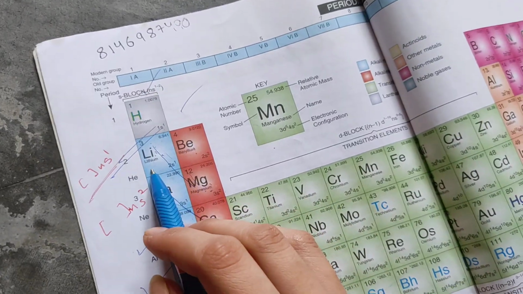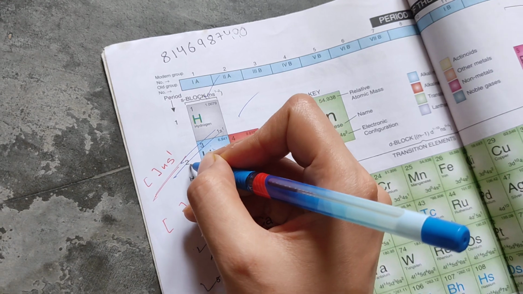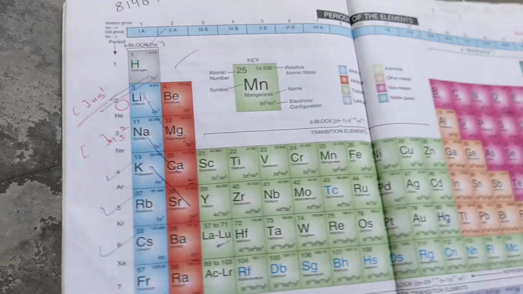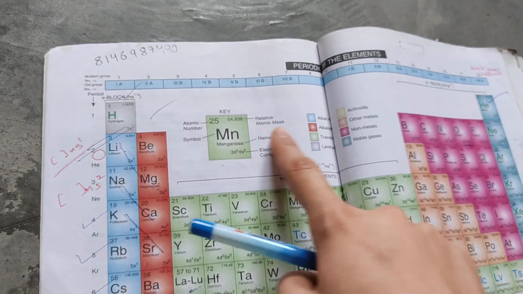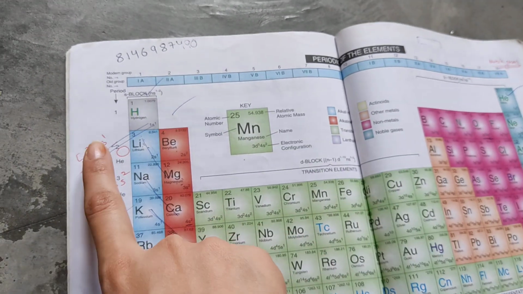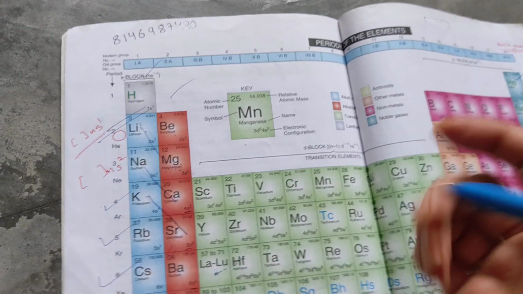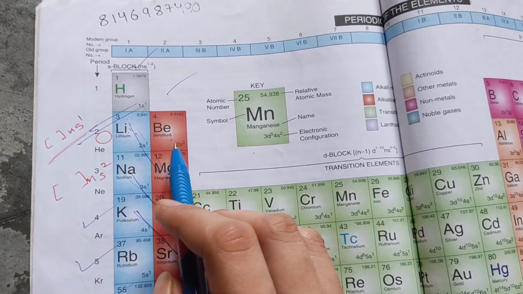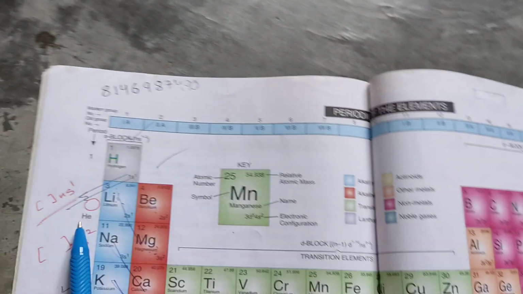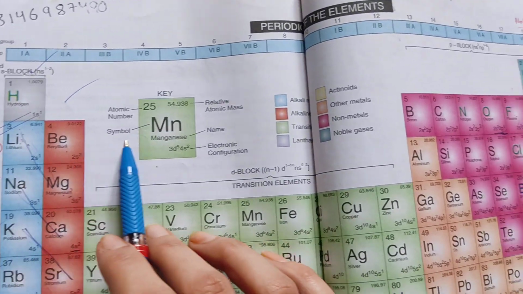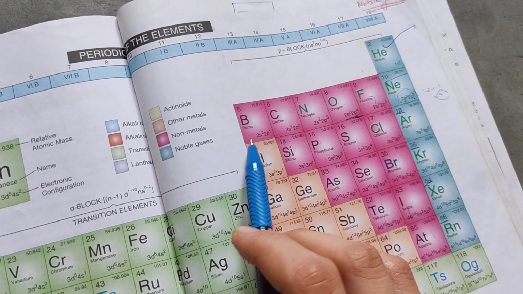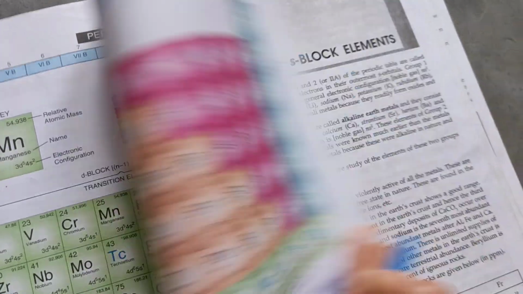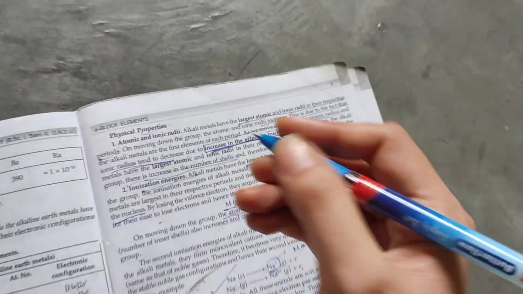See, here we have lithium, correct? Let me draw lithium. Now, we all know that when we move from left to right in the period, the number of shells remains the same. See, 2s1, 2s2, and it's all 2 shells, right? So the number of outermost shell is going to be the same: 2s2 and then 2p1, 2, 2, 2, 2. That means the number of shells remains the same.